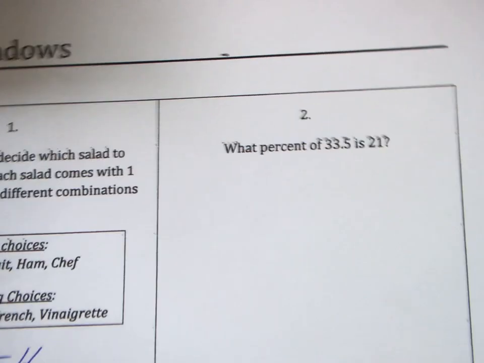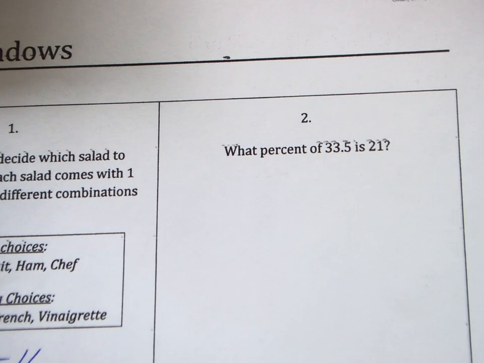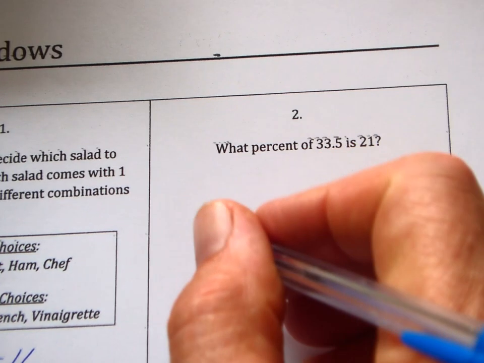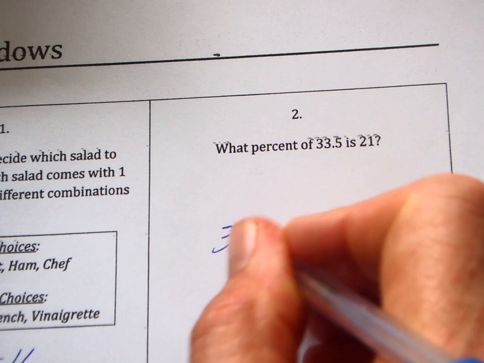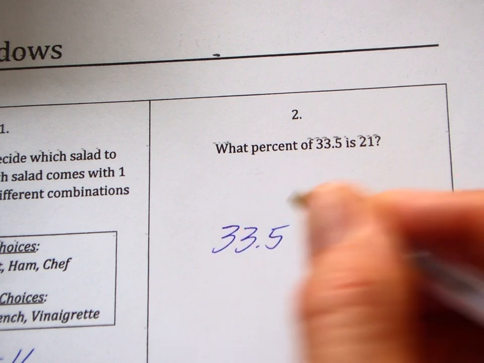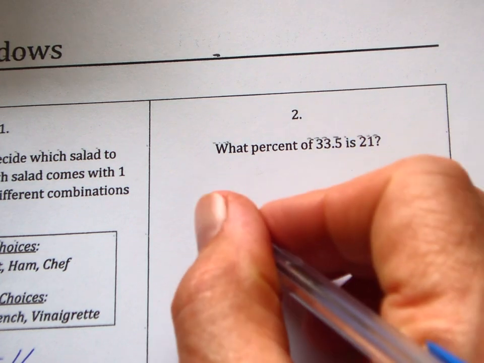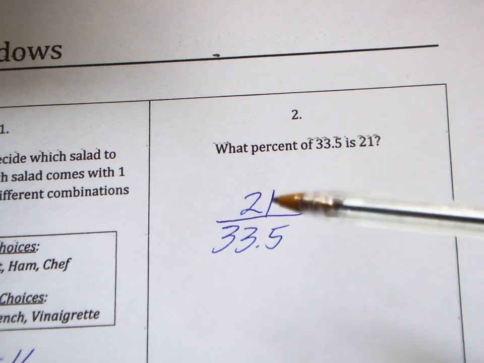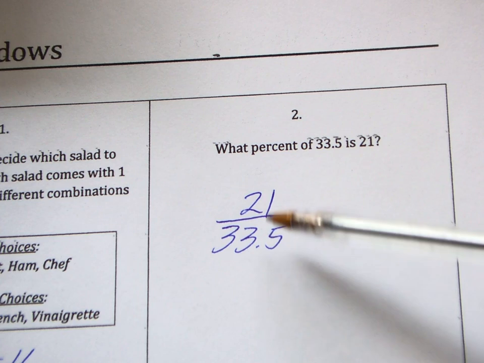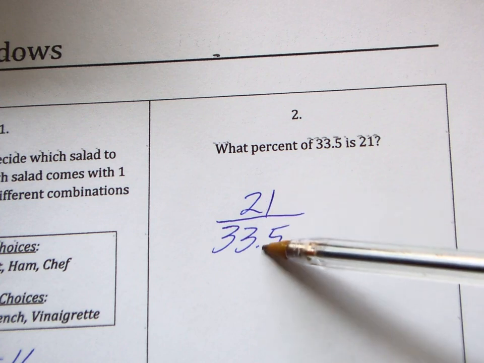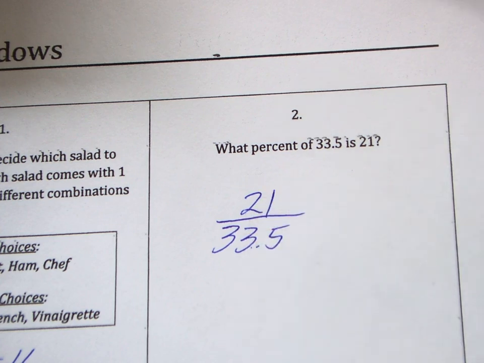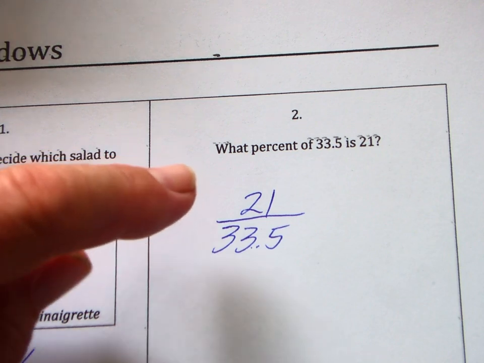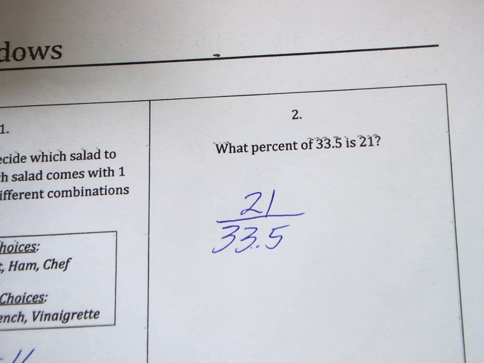Okay. Number 2, what percent of 33.5 is 21? So 33.5 is the whole. 21 is the part. And you want to know what part. So we set up a fraction. 21 divided by 33.5. What part is 21 of 33.5? If you divide this on your calculator, you should get a decimal less than 1. It's like a fraction smaller than 1.